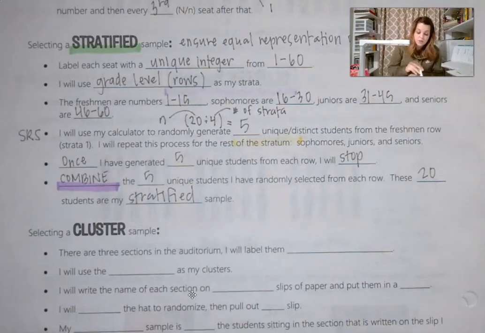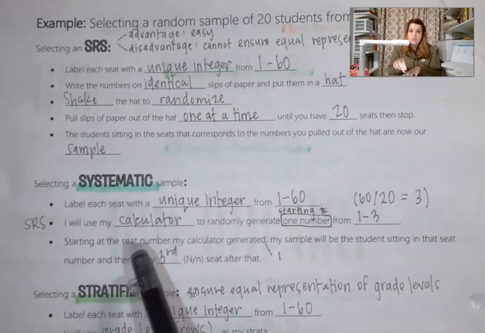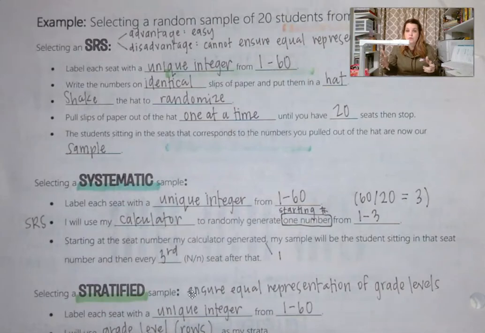Okay, our last one is our cluster sample. So an SRS is we just essentially put the numbers 1 through 60 in a hat, shake, shake, shake, pull out 20. Disadvantage, we could have a misrepresentation of each grade level. So we could end up with a majority of one grade level.